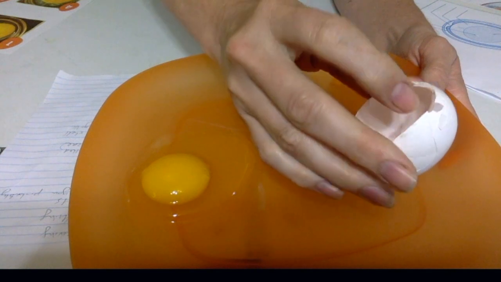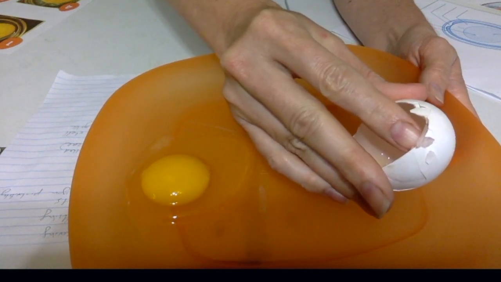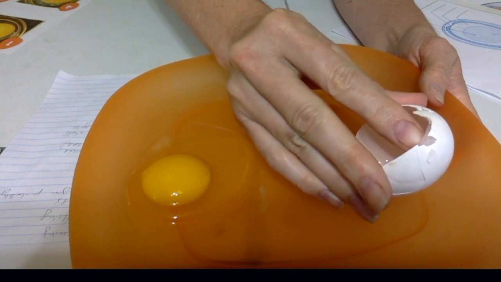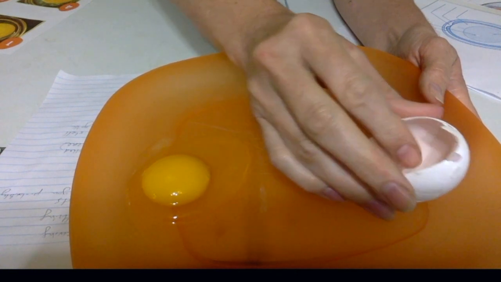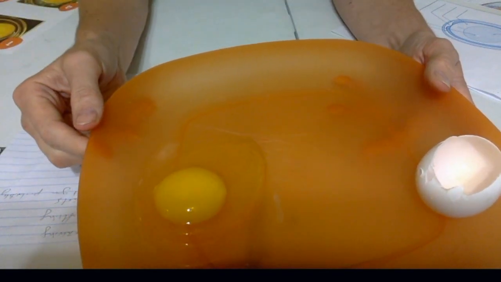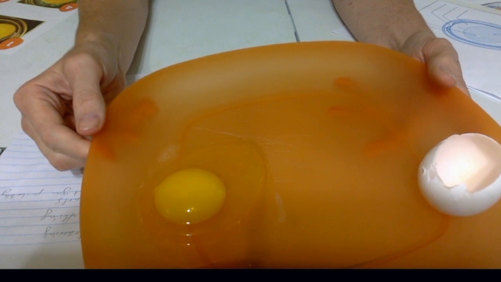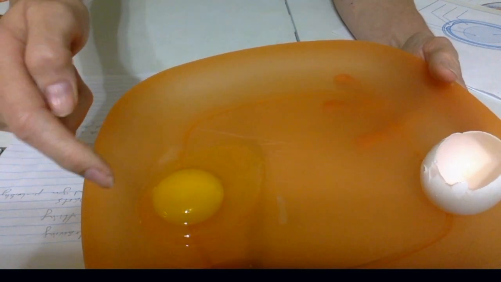Right on the inside of the shell, here's a good place for you to see that, there's a membrane, which you've probably seen. It's sort of like the skin on the inside of a shell that you've probably seen before when you've cracked an egg. Here are our contents. So we'll start off with describing and using the words that you're probably familiar with for when you crack open an egg to cook at home.